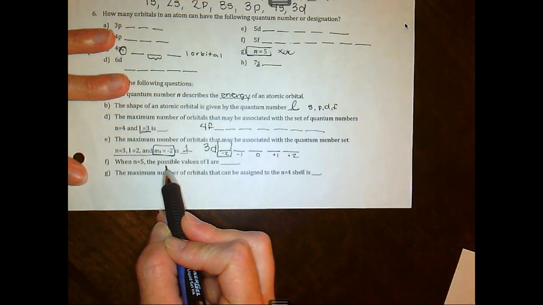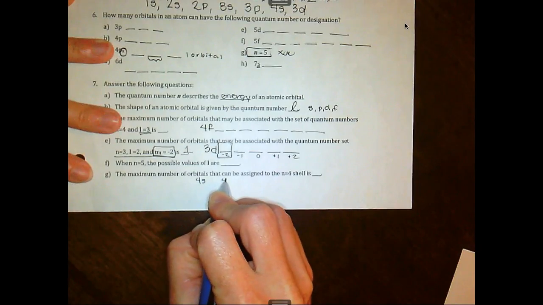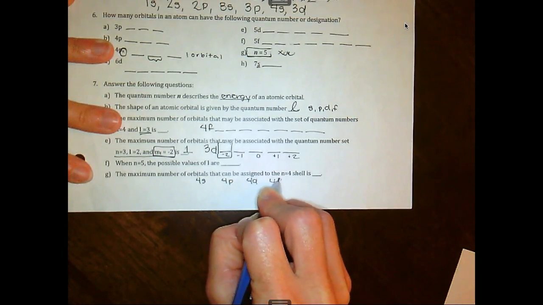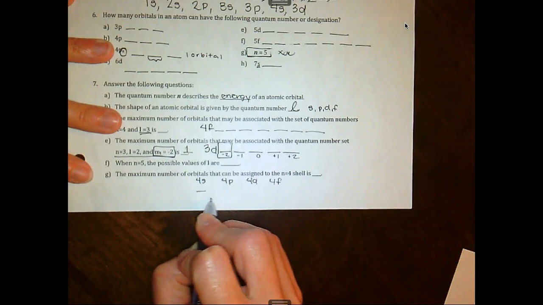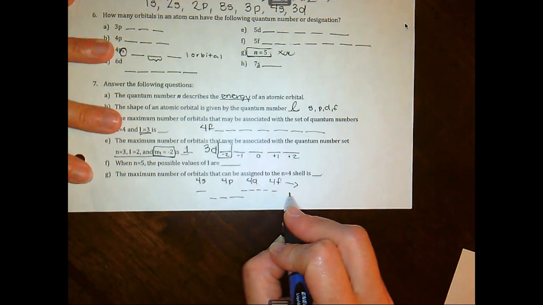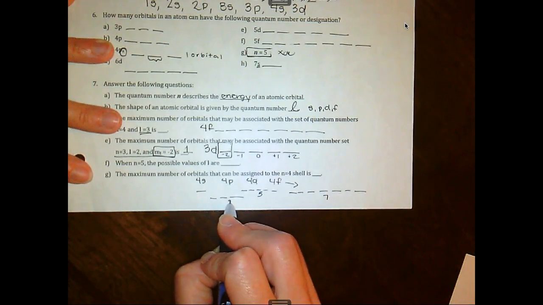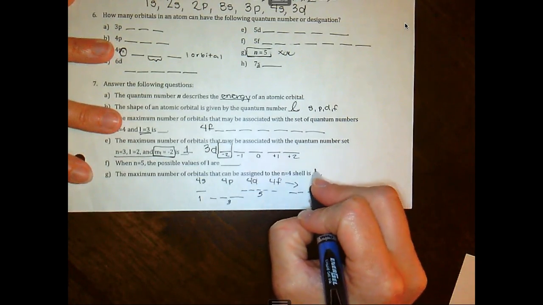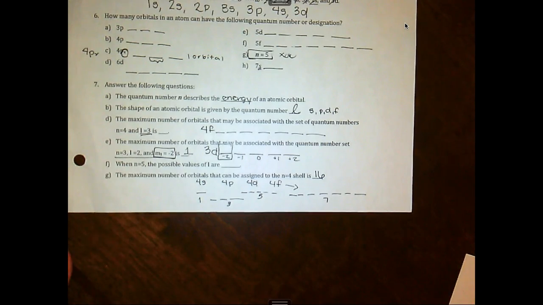When n equals 5, the possible values of L are 0, 1, 2, 3. You've got the s, you've got p, you've got d, and you've got f. And for the maximum number of orbitals that can be assigned to the n equals 4 shell, you could have 4s, 4p, 4d, and 4f. 4s has 1 orbital. 4p has 1, 2, 3. 4d has 5 orbitals, 1, 2, 3, 4, 5. And 4f has 7, 1, 2, 3, 4, 5, 6, 7. So 7 orbitals plus 5 orbitals plus 3 orbitals plus 1 orbital is a total of 16. Okay? And again, we've already talked about these answers in class. I just wanted you to be able to hear them and kind of see that work one more time.